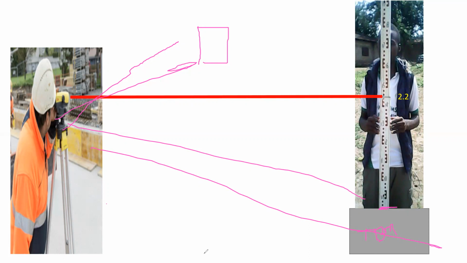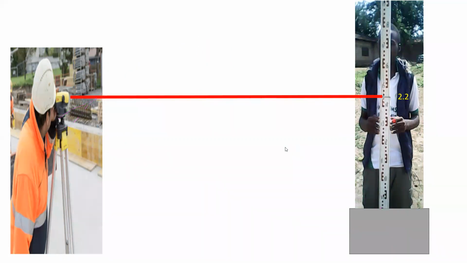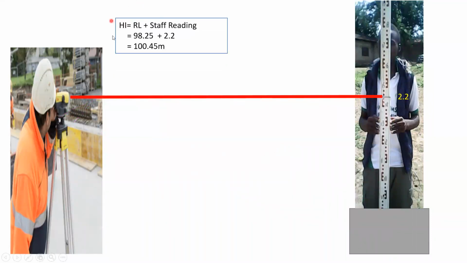Yeah. So let us say he got a reading of 2.2 meter. Once he got that reading, the next step is to find the height of the instrument. Always remember the formula to find the height of the instrument. My formula will be reduced level plus the staff reading.